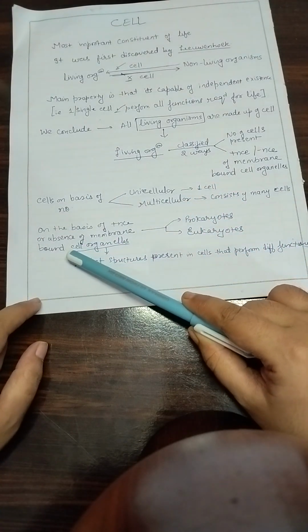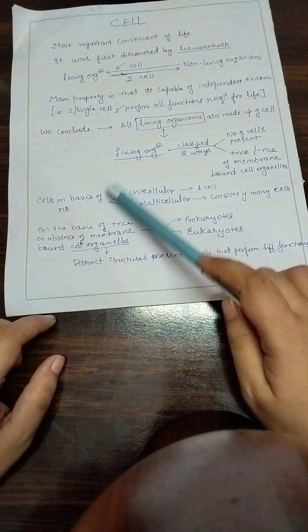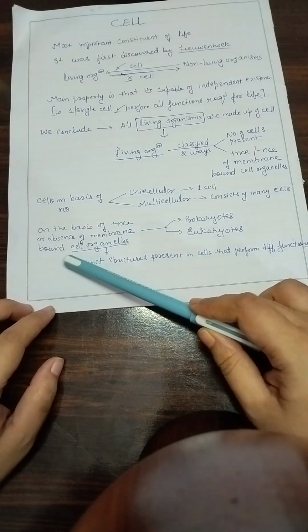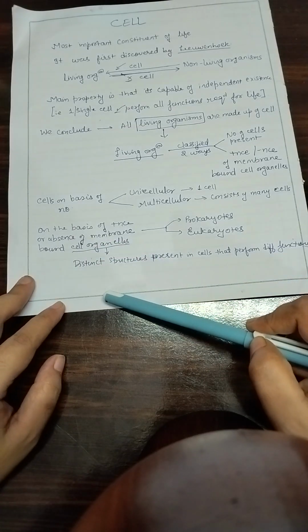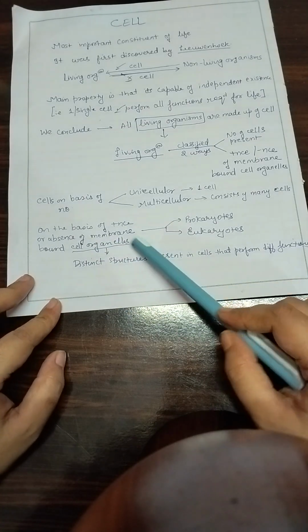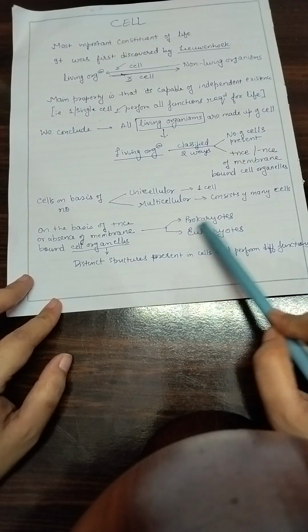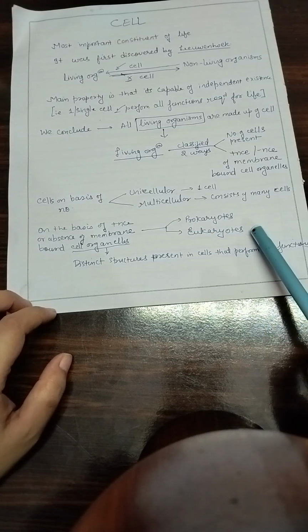If we classify these living organisms on the basis of the presence or absence of membrane bound cell organelles, we find that there are two groups: prokaryotes and eukaryotes.